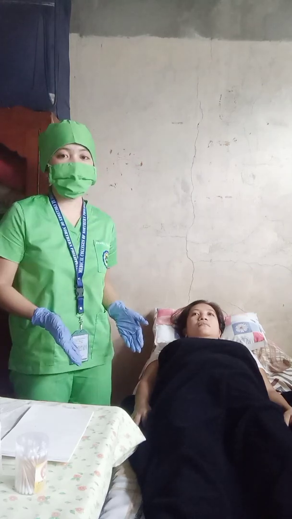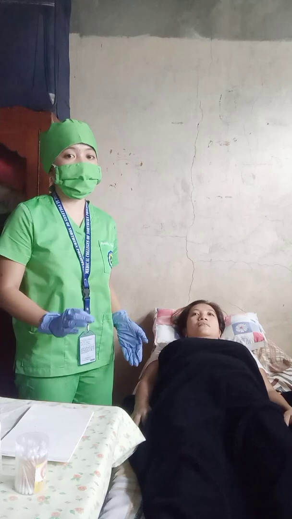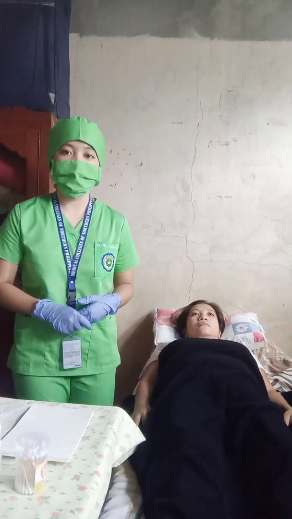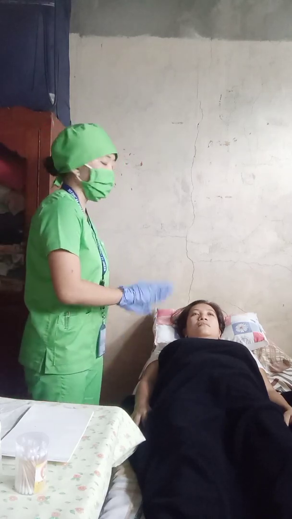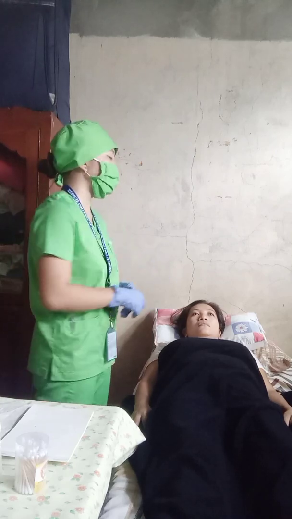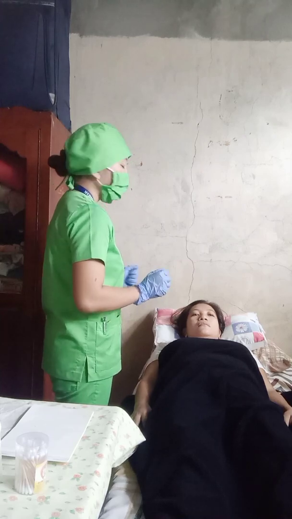So, as you can see, I asked my client to lie in a supine position with her head elevated just a little so that we could easily navigate the body part of the client. So, the first thing that we have to do here is to check for the placement and symmetry, as well as the presence of any discharges and the flaring of the alae nasi.